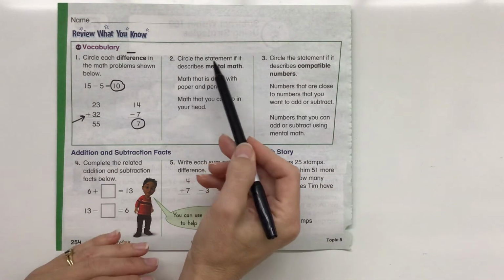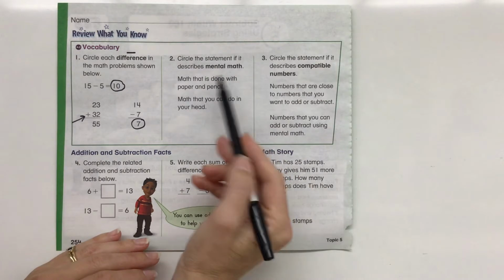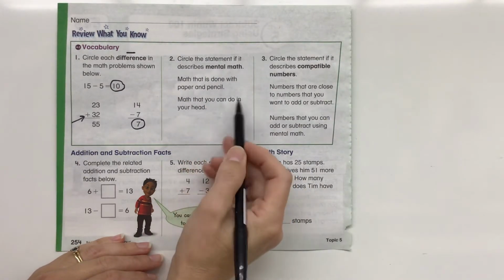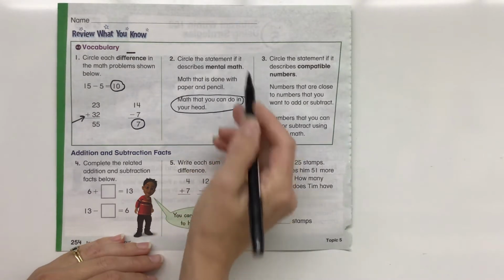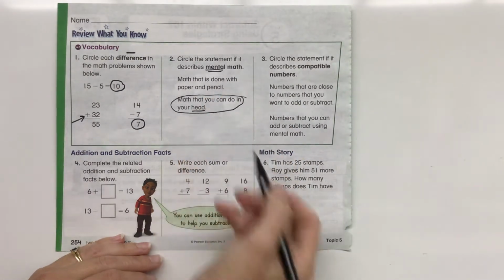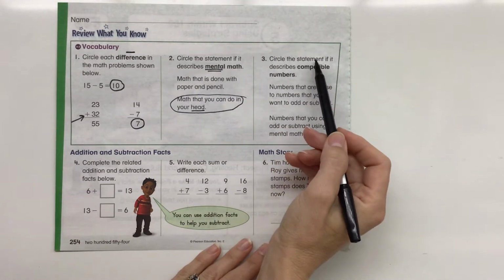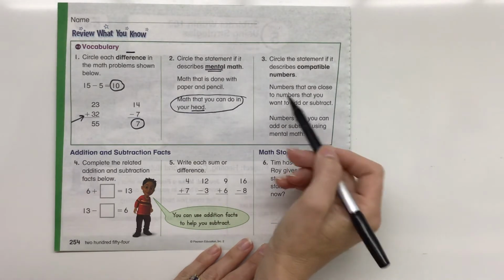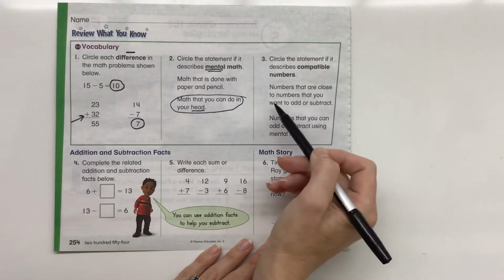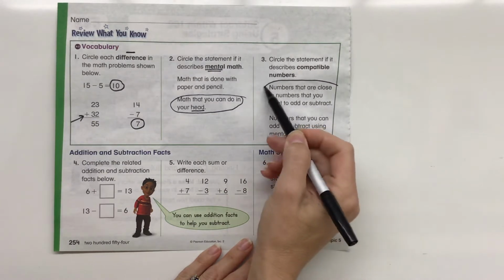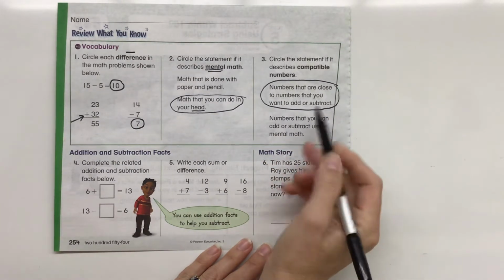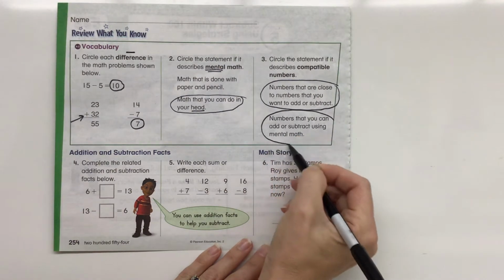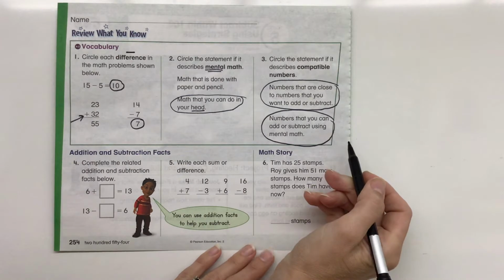All right. Circle this statement if it describes mental math. Math that is done with paper and pencil, or math that you can do in your head. Well, it's definitely going to be in our head because mental refers to our head. Circle the statement if it describes compatible numbers. Numbers that are close to numbers that you want to add or subtract. Yes, remember this is how we kind of make groups of 10. Numbers that you can add or subtract using mental math. Yep, both of these are definitions of compatible numbers.